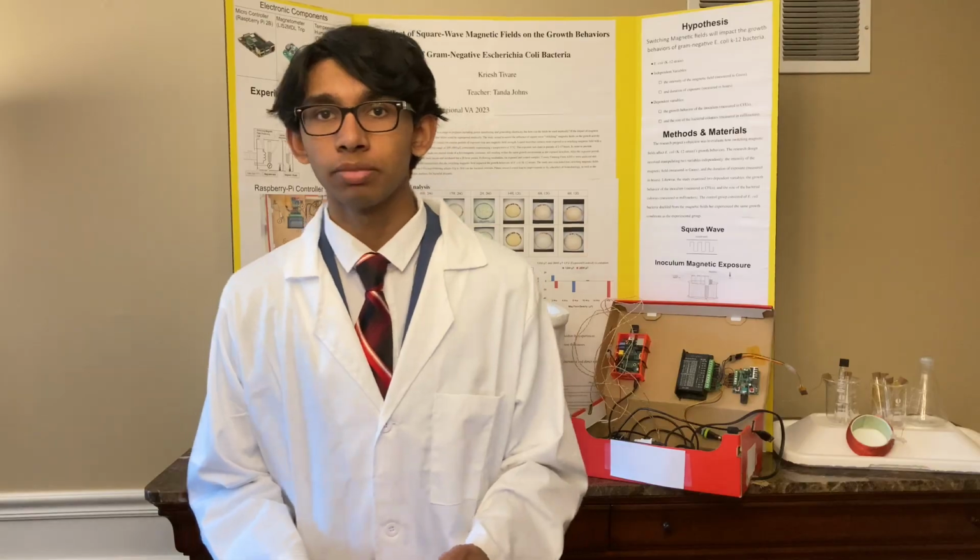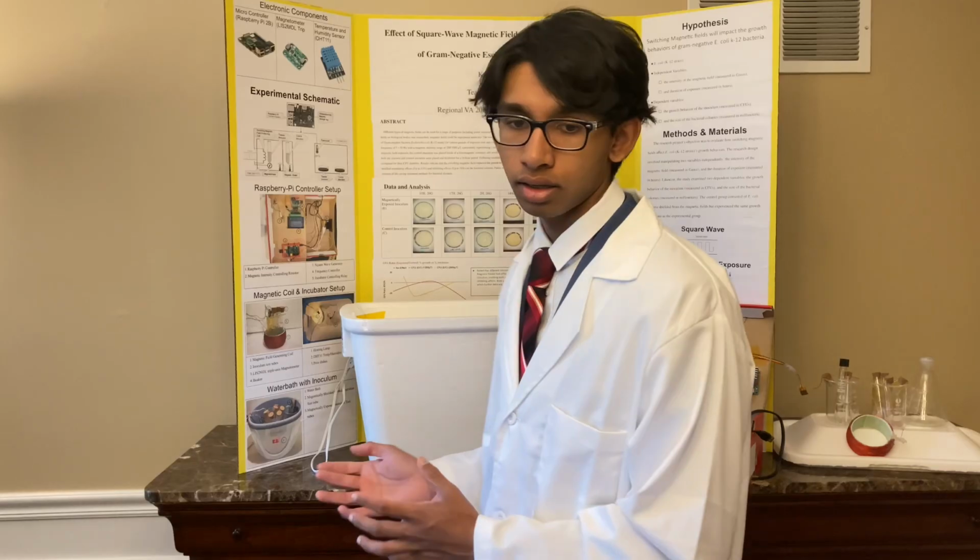One of the main constraints that I encountered was the availability of equipment. I didn't have access to professional lab equipment, so in order to minimize this constraint, I had to innovate my own tools, one big example being my homemade incubator. The second big constraint was time.